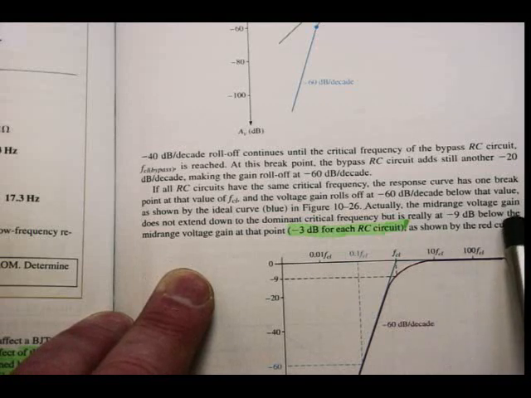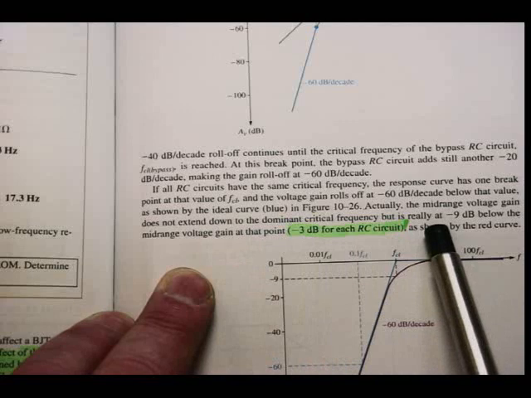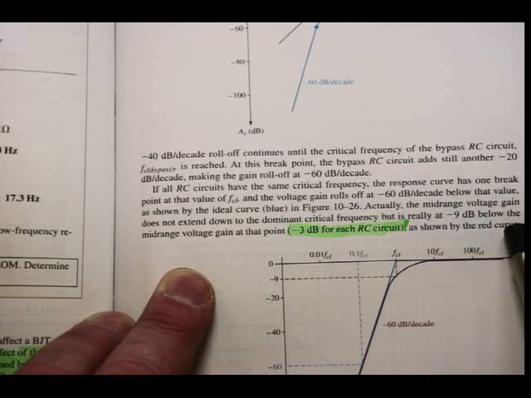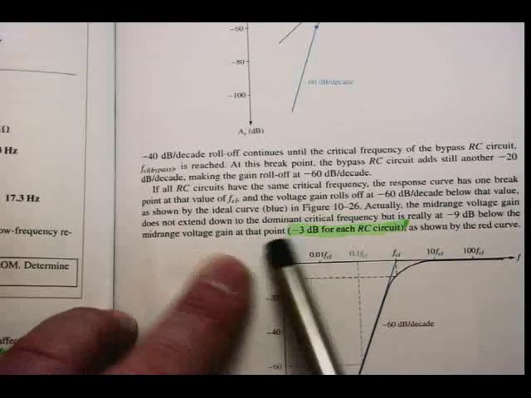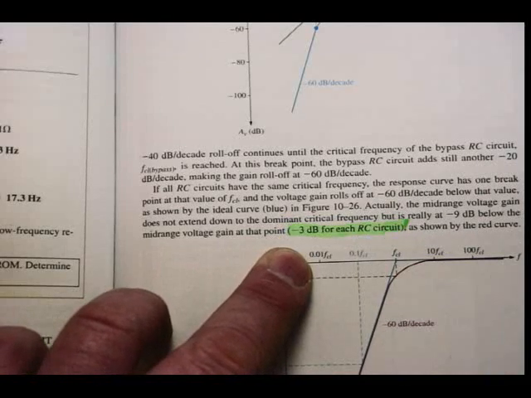Actually, the mid-range voltage gain does not extend down to the dominant critical frequency, but is really at minus 9 dB below the mid-range voltage gain at that point. Remember, minus 3 dB for each RC circuit.